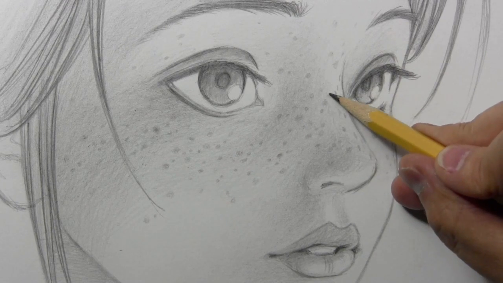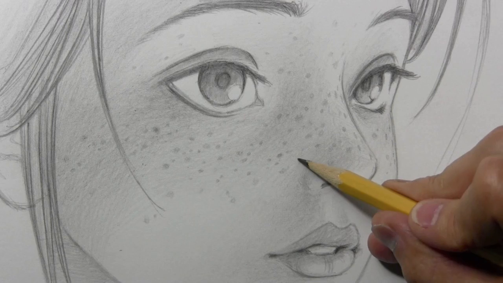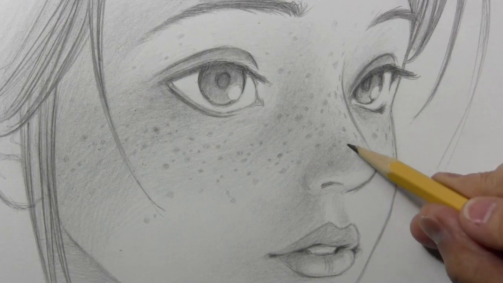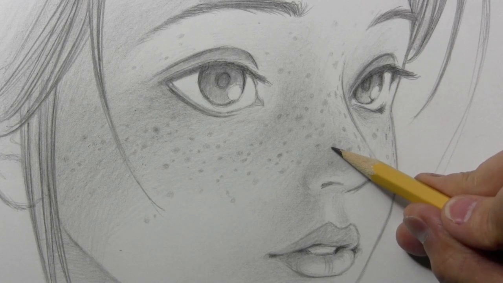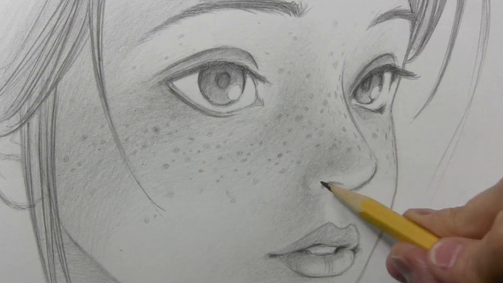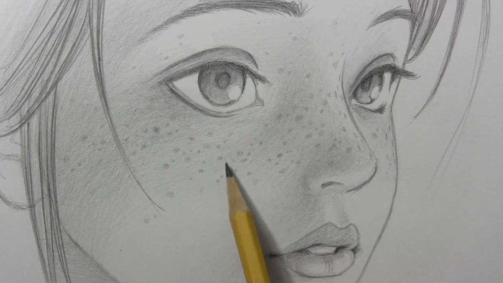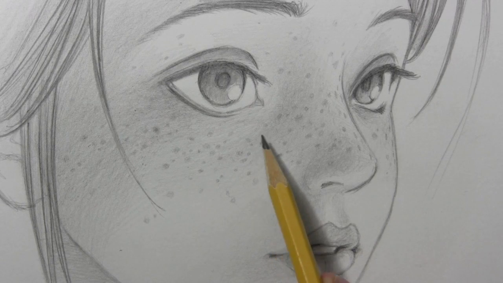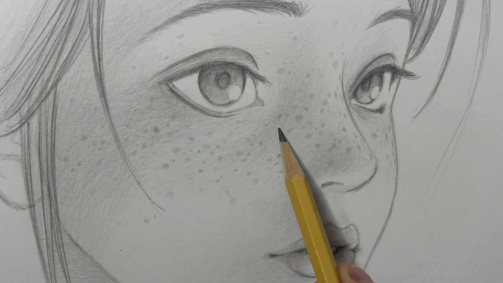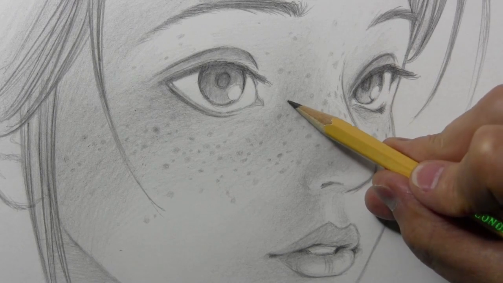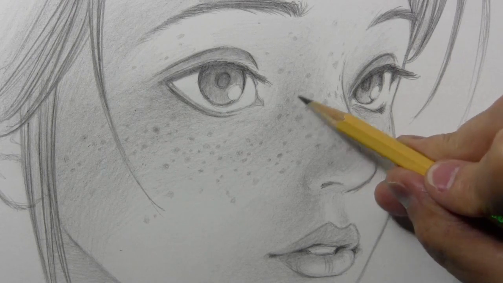But it is interesting the amount of variety that is out there. And for those of you who have freckles, if you've ever done a self-portrait, I'd love to hear in the comments section how you felt about that process of trying to replicate the freckles. And indeed, you may have insight into them that I lack.